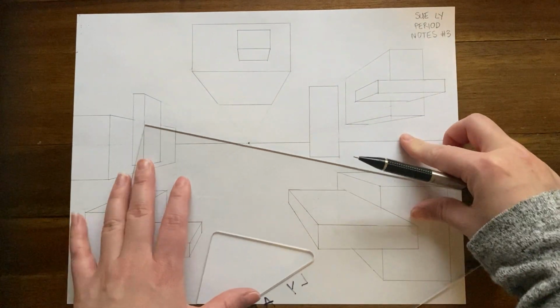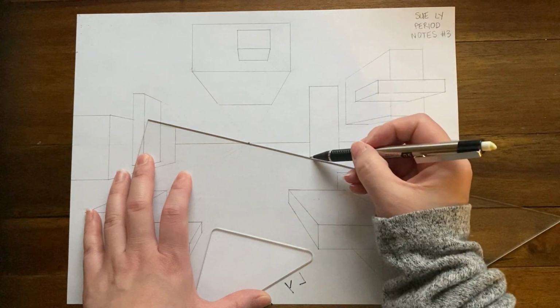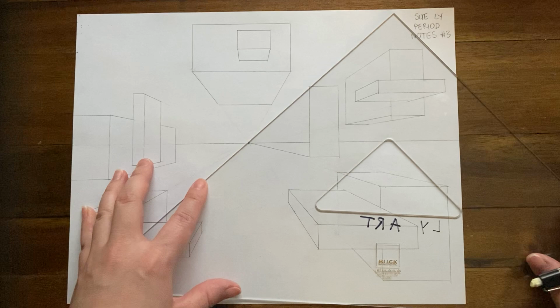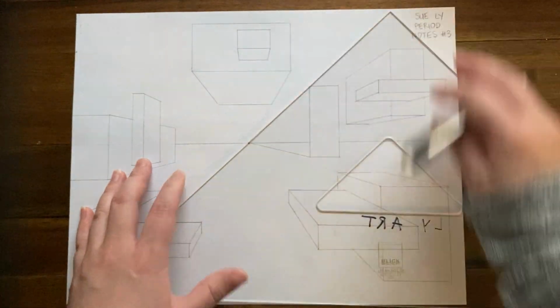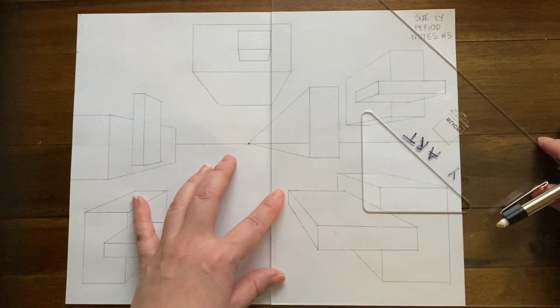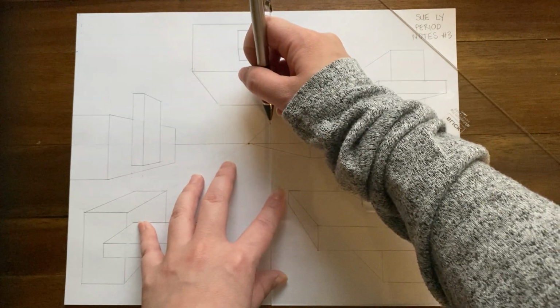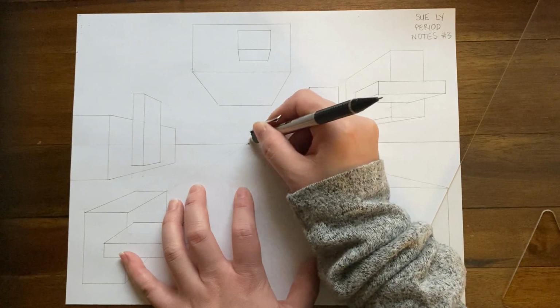Take the 2 closest points to the vanishing point. You can cut it off wherever you would like. I think I'm going to cut mine off about right here with a vertical cut. Erase my excess lines.